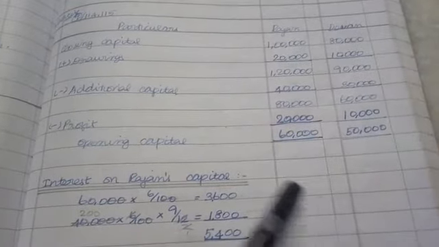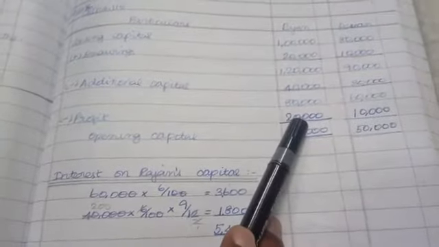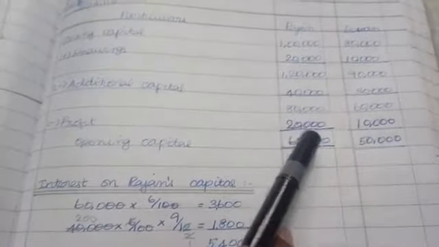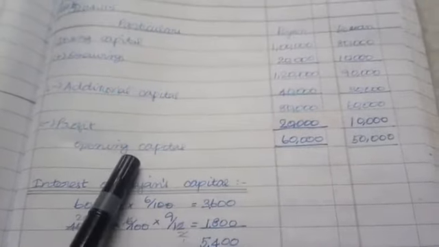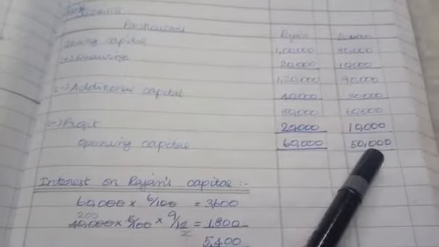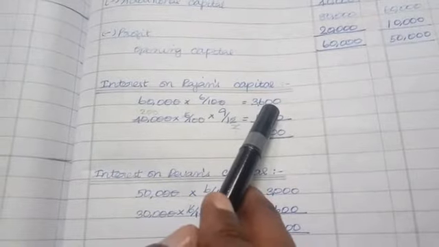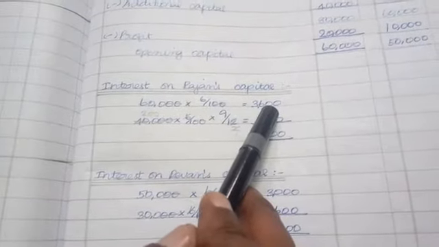It should be divided according to the ratio 2:1, and subtracted from the adjusted closing capital: 80,000 minus 20,000. Now 60,000 is the opening capital of Rajan and 50,000 is the opening capital of Devan. Then only we are going to calculate interest on capital due to Rajan. 60,000 into 6 by 100 for 1 year, 3,600.